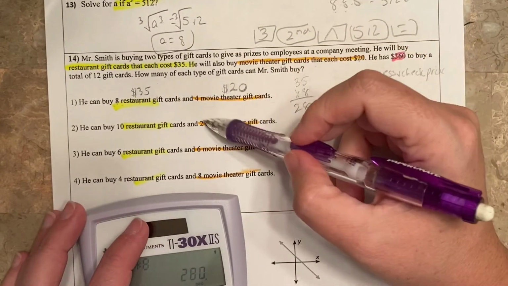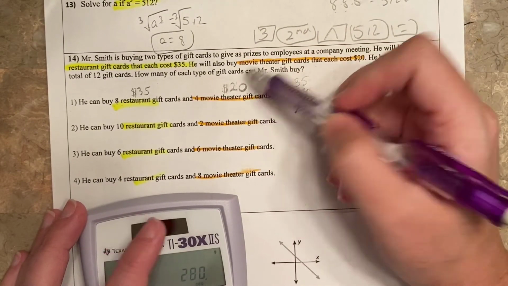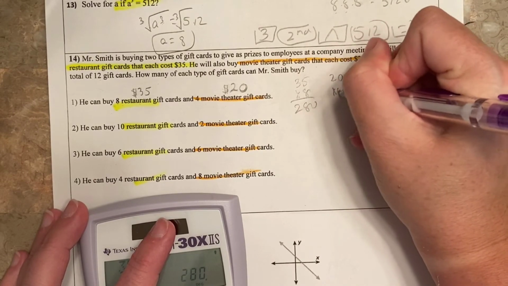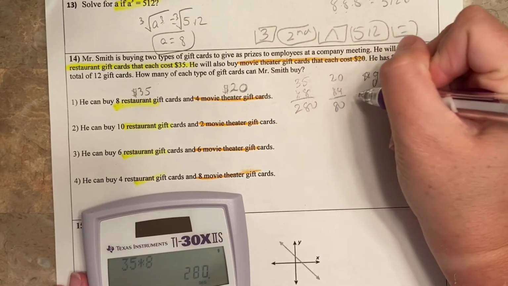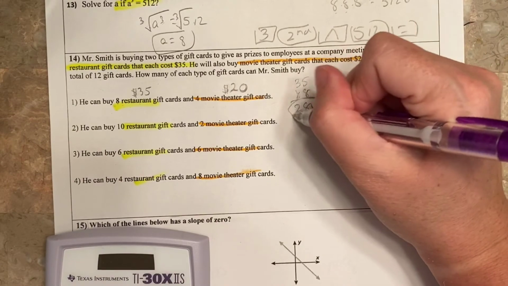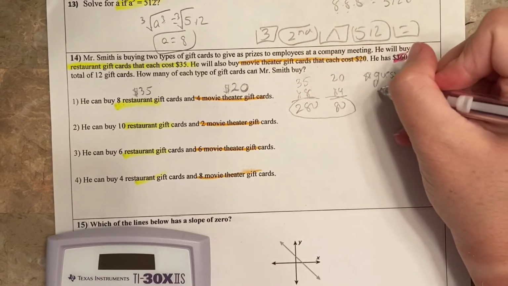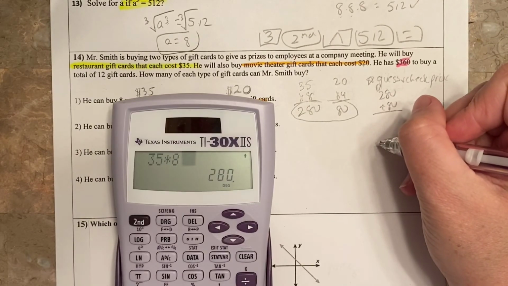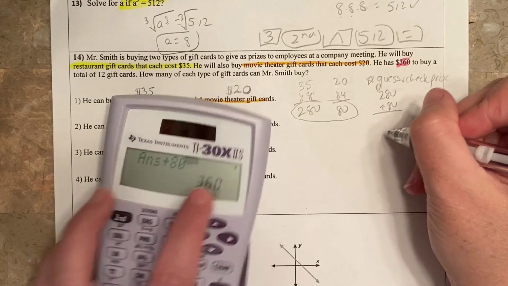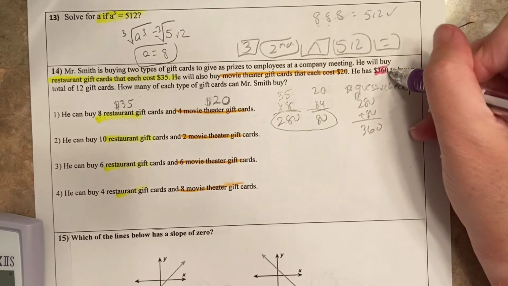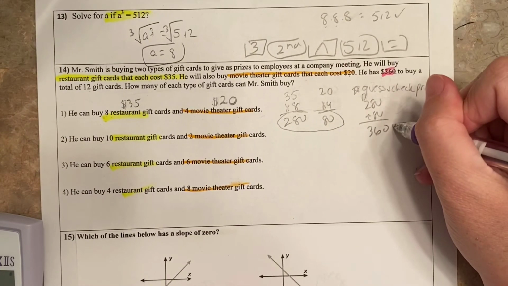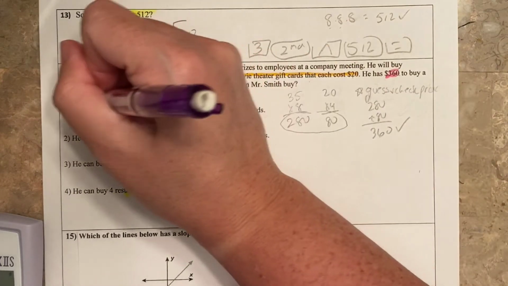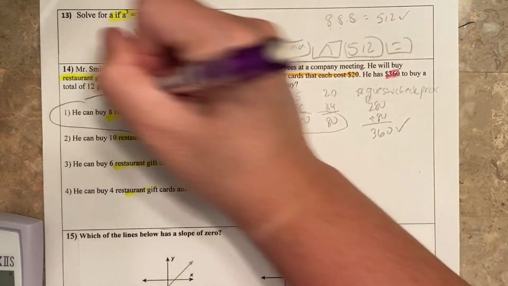And then we're going to move over here. 4 movie theater gift cards at $20 a piece. So 20 times 4. That's going to give us 80. So we're going to add the 2 of them together and see what we get. So 280 plus 80. Okay, we have 280 in here, plus 80 is going to give us 360, and that's actually what we need. So yeah, we got it right on the first try. So our answer is going to be choice number 1.